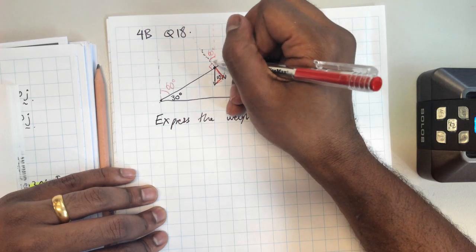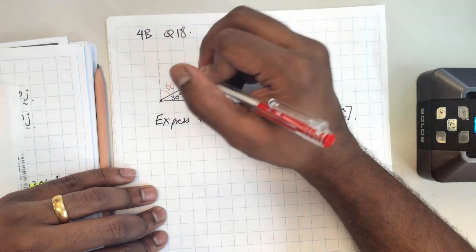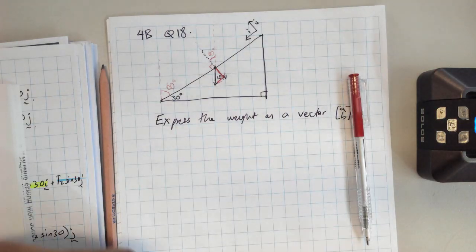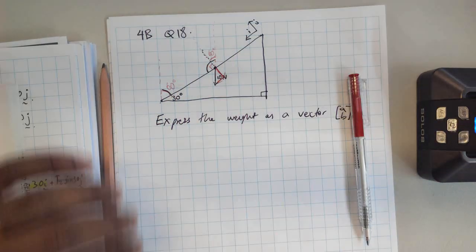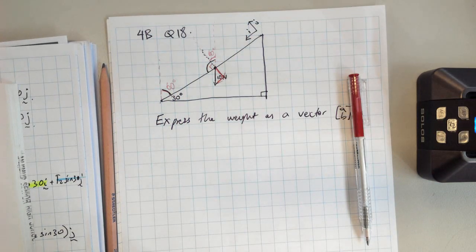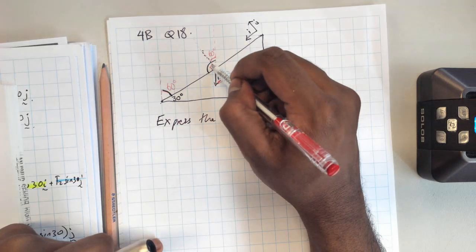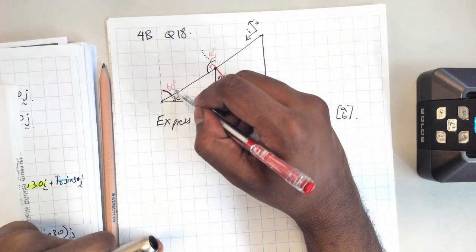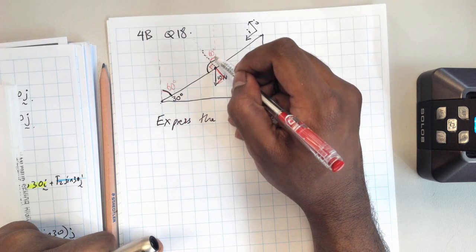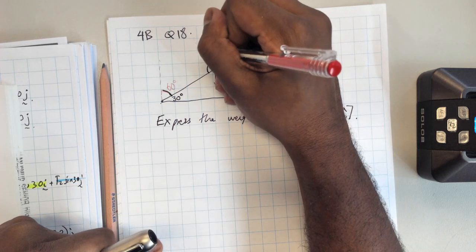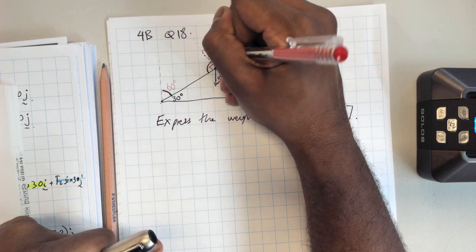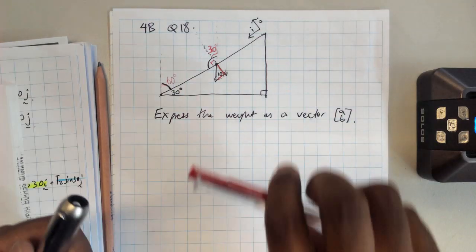So that is a 90-degree angle. Hold on, guys. This angle plus this angle should add to 180, and we know that this is a right angle. So 60 plus 90 plus something should give me 180. So it's 30. Oh, it is 30. Sorry, guys. Alright, so that's 30.